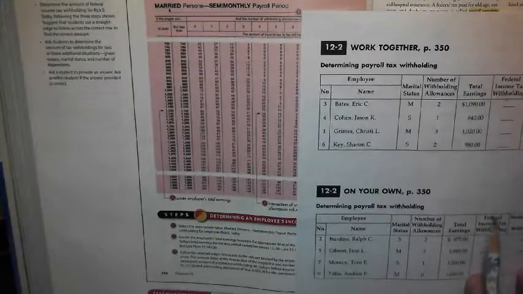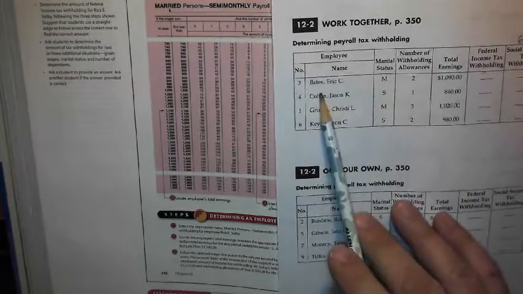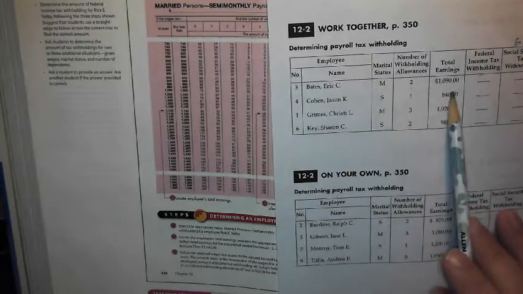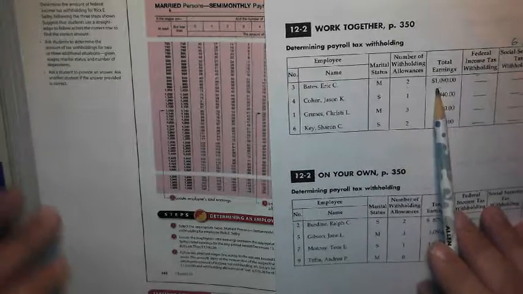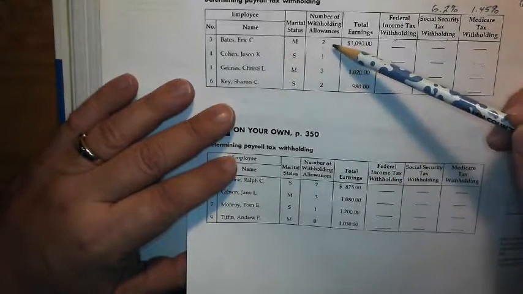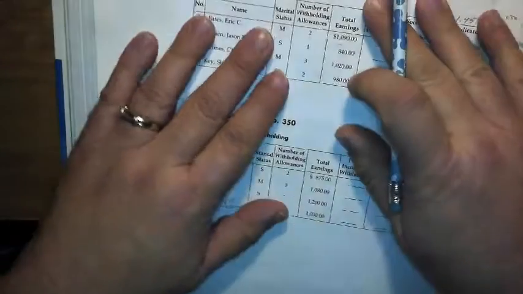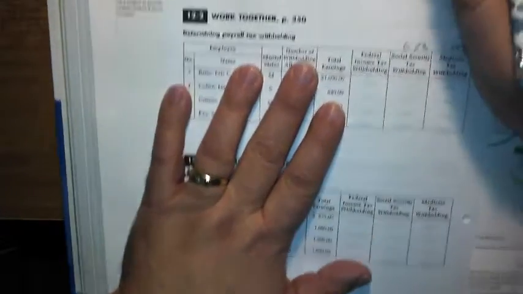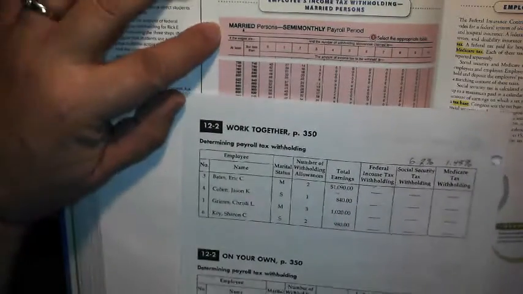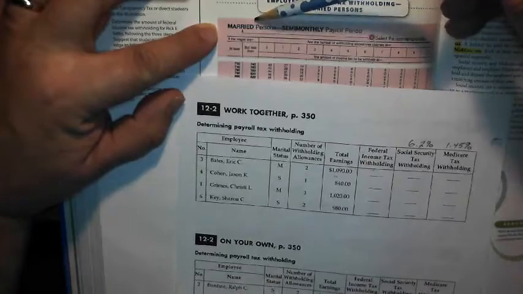So the first one we've got is Eric Bates. He's married. He has 2 dependents. There's what his earnings are. So he's married, so we've already got the chart right here. Eric Bates is married with 2 allowances. So looking at the pink chart on 348, and this is for married people.